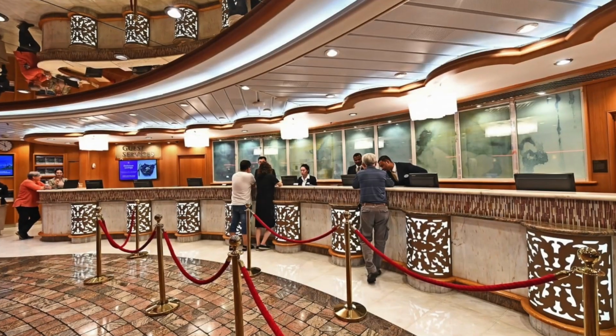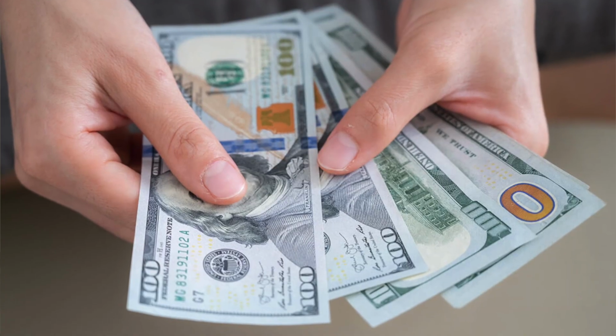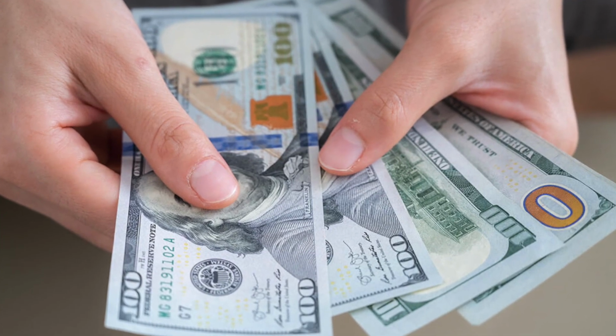Then basically they'll ask for credit card information. You put in the credit card information that you want to use for expenses. If you do not want to use a credit card on the ship, you still have to put the credit card information in when you check in. But when you get to the ship, I would highly recommend going to the front desk and giving them cash if you want to use cash, and basically give them whatever cash you think you're going to use.